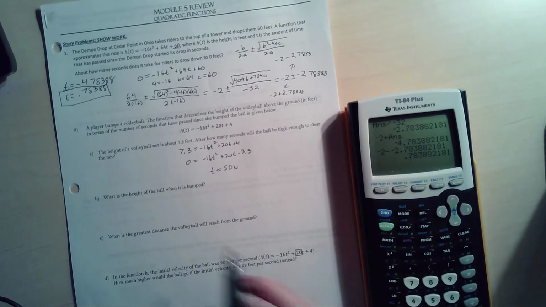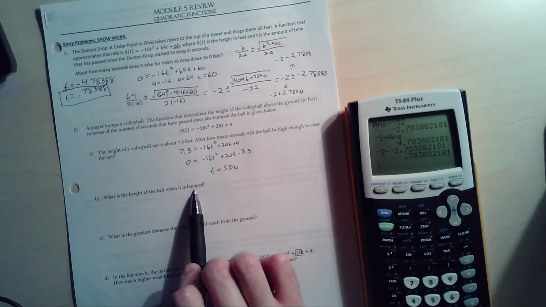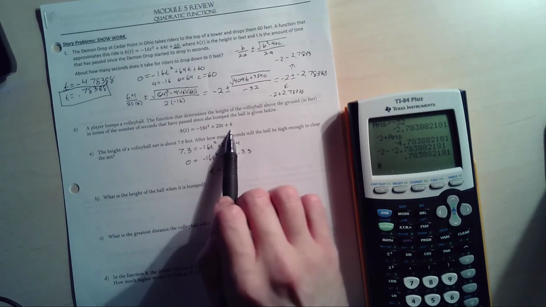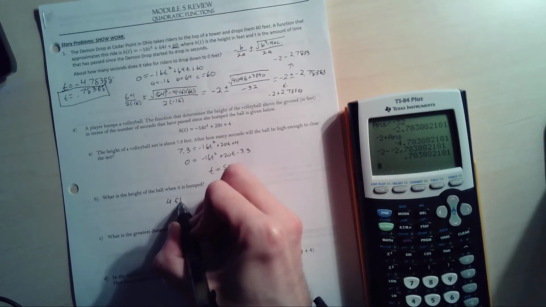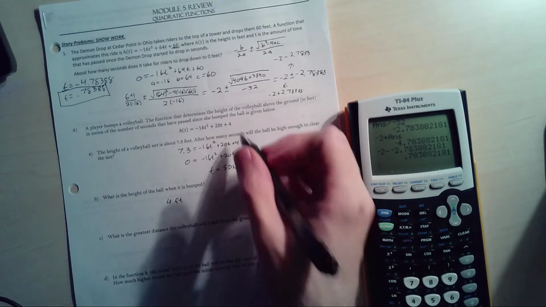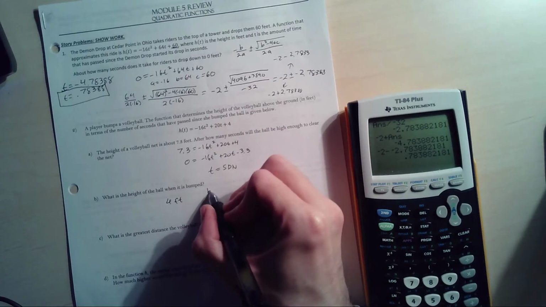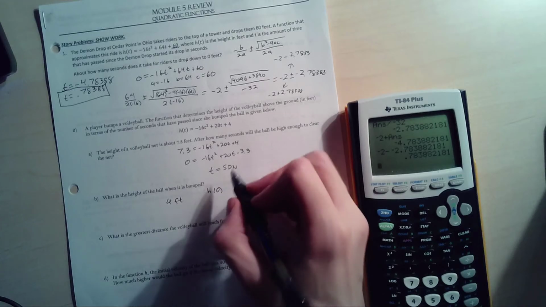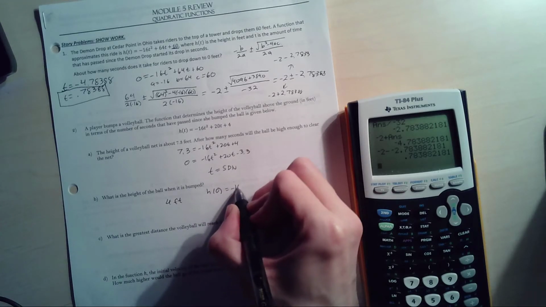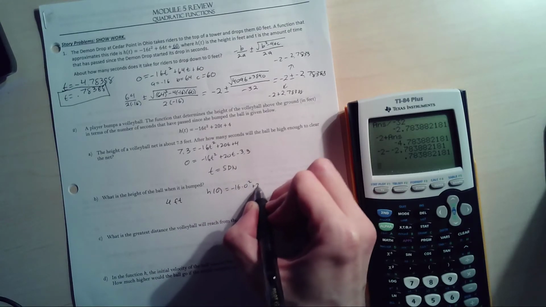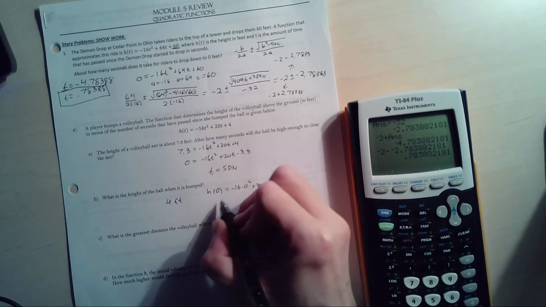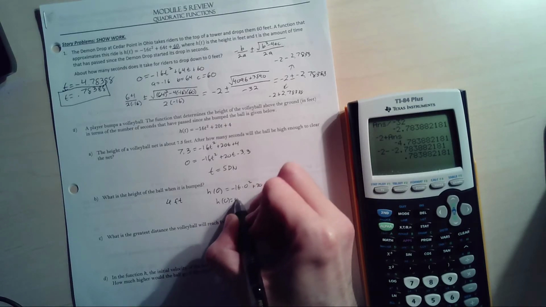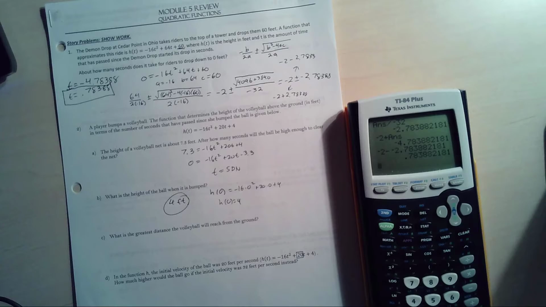Okay, great. Height of the ball when it is bumped. Actually, I just mentioned that, funny enough. That's that 4 right there, so 4 feet. Another way of thinking about it, instead of just noticing that, is you could simply say h of 0, because that's when time is 0. That's the moment in time that it was bumped, and that's going to be negative 16 times 0 squared plus 20 times 0 plus 4. So h of 0 is 4. Either way, get that 4 feet.